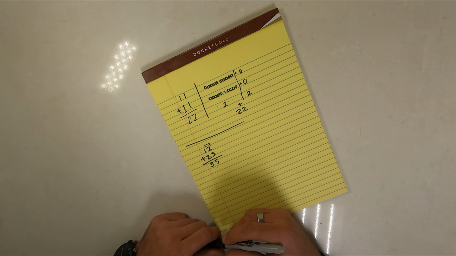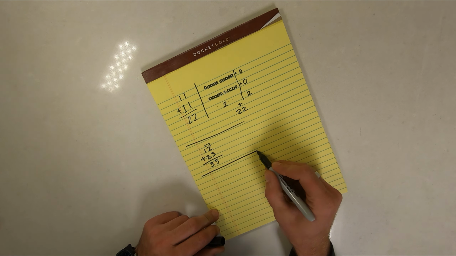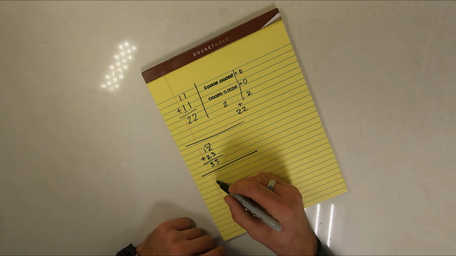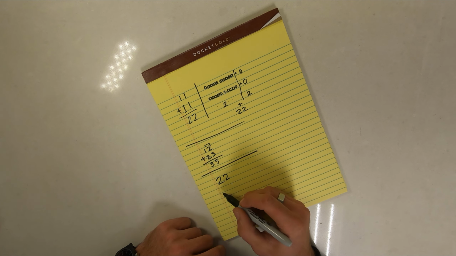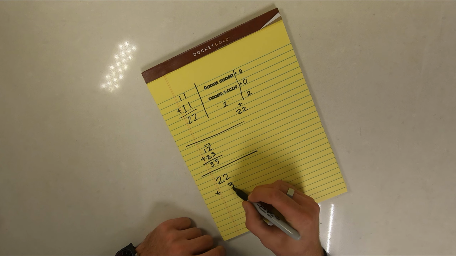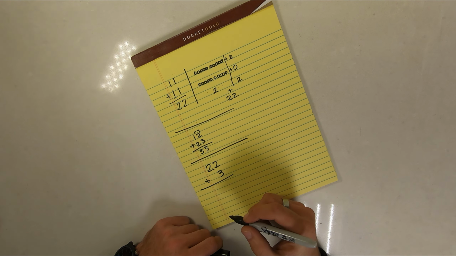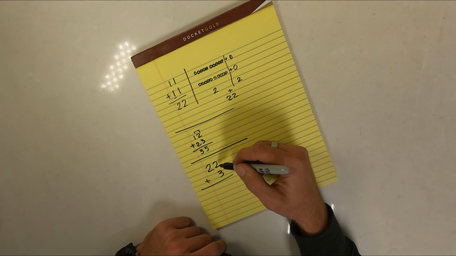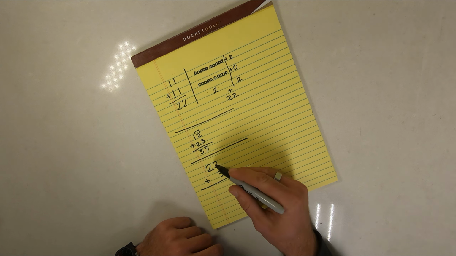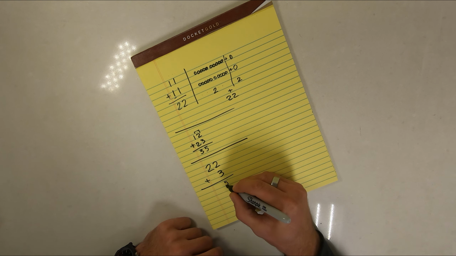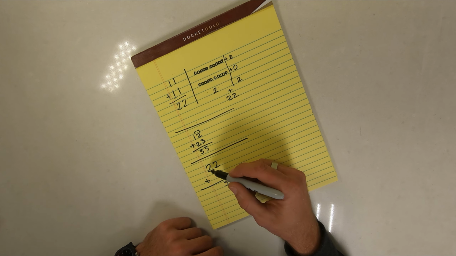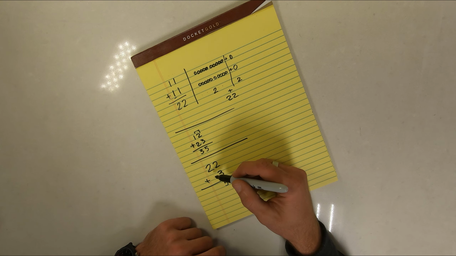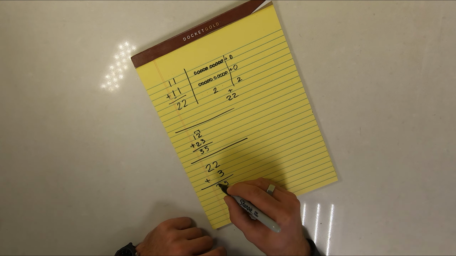So let's work some more problems. Let's say we have 22 plus 3. Again, we just add up the place values to get our final answer. We have 2 and 3 in the ones place, which gives us 5. Here we have 2 in the tens place and 0 in the tens place. It gives us a total of 2 tens.